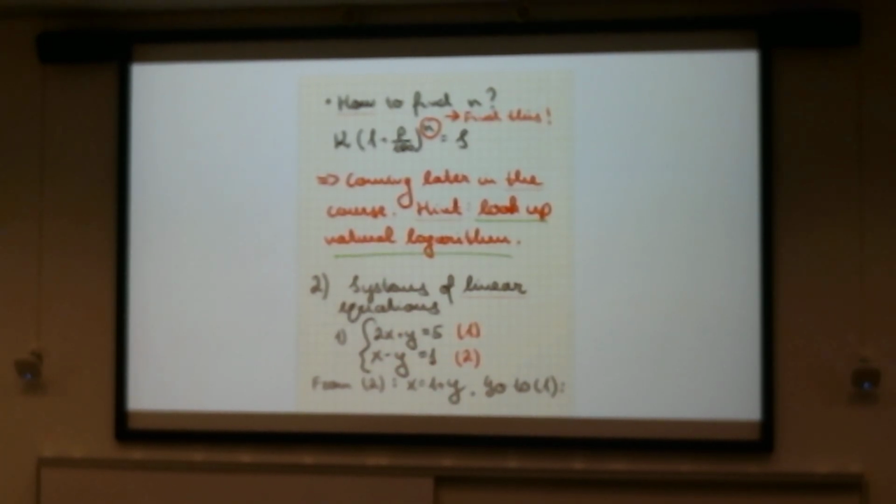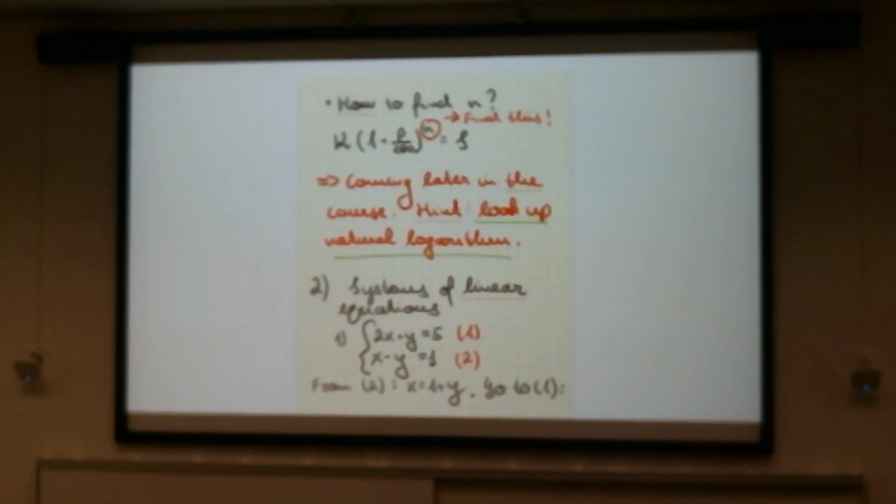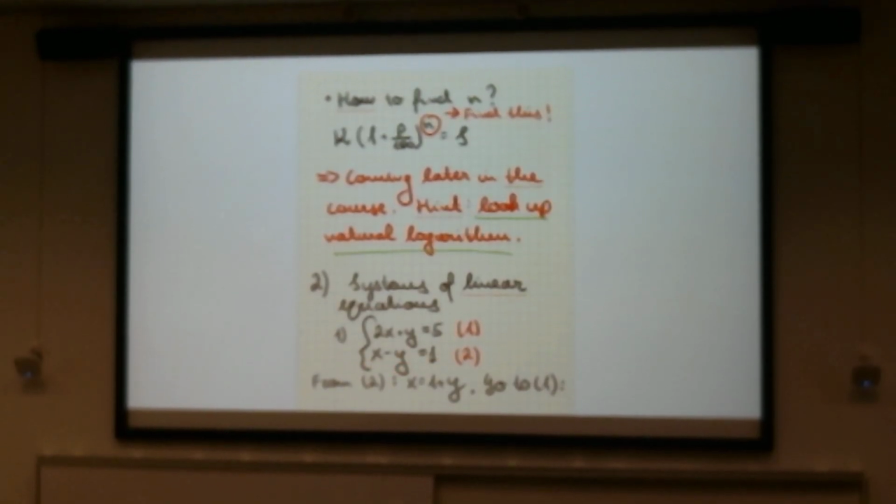We expressed x right here. We could have expressed y, and then we would have inserted the value of y right here, and then we would have gotten exactly the same answer. That's the same method of solution, right? So it's by substitution. We focus on one equation, and then we express one of the variables, and then substitute back. We solve for a variable, we substitute back.